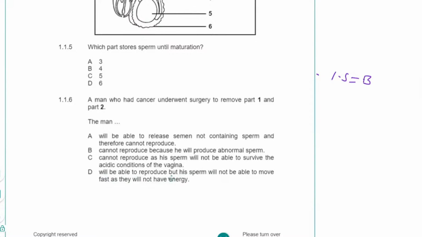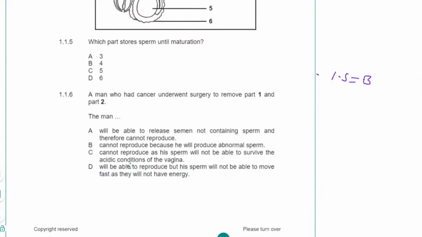As this person will not have enough energy. Basically, yes, this person will be able to reproduce, but his sperm will not be able to move faster as they will not have energy.